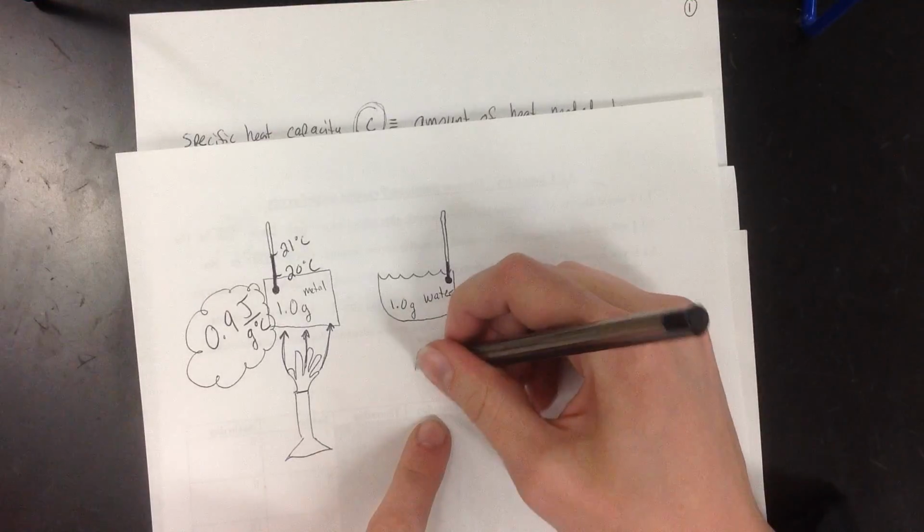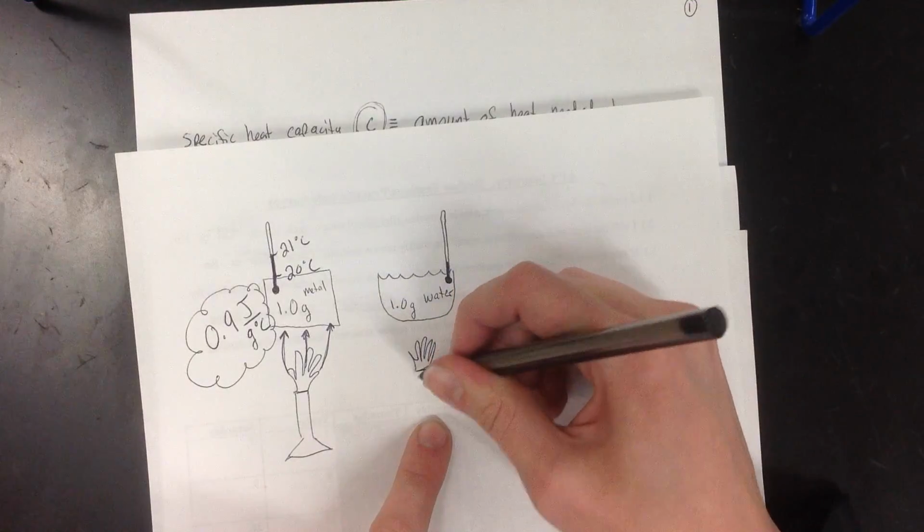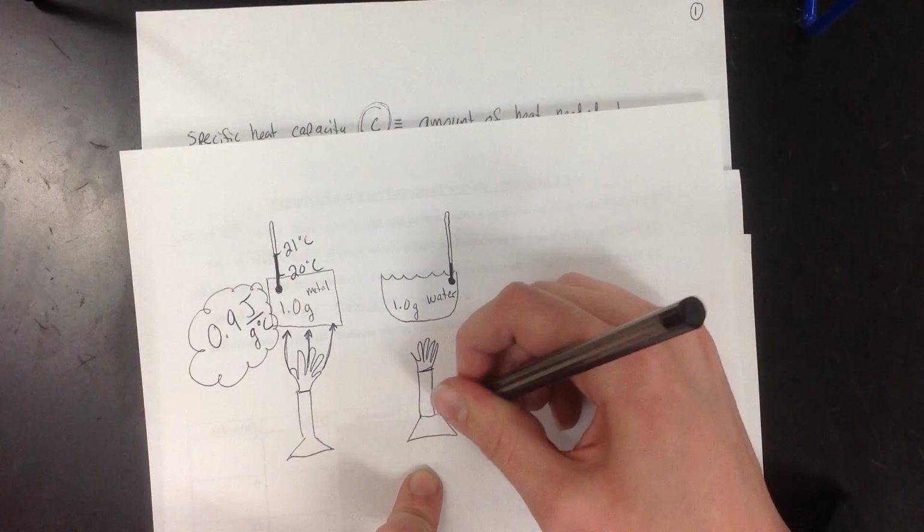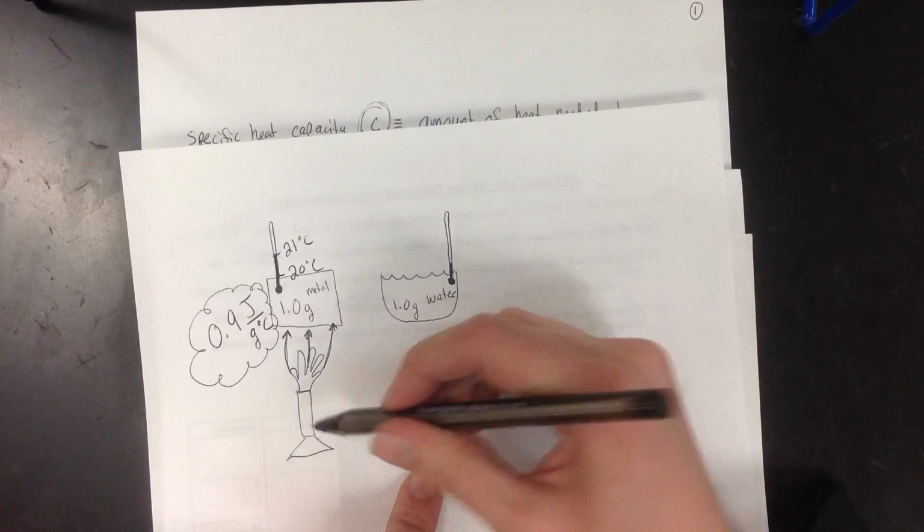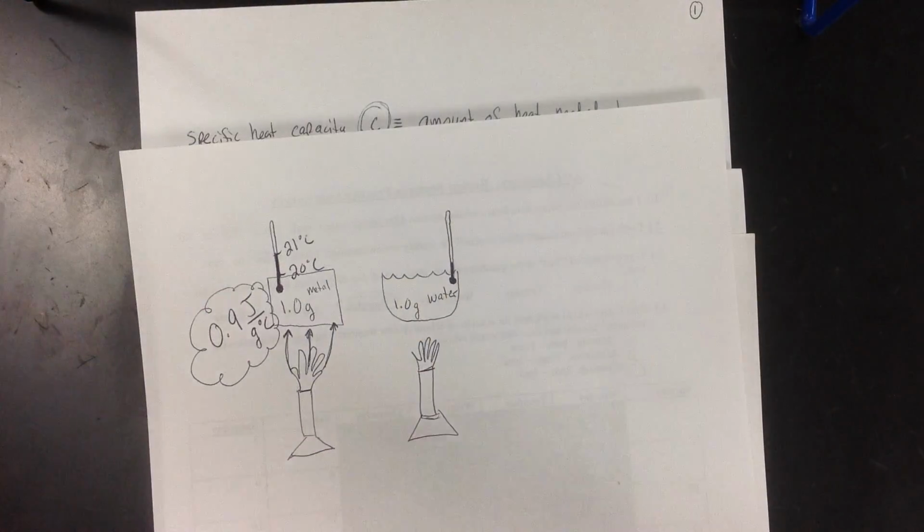Similar for water. If I was to heat up my water, well, water heats up a little differently. Kind of like if you've ever gone to McDonald's and you get those little apple pies. On the side, they have like, caution, the filling is hot. Well, it's not the crust that's hot, but it's the filling. And that's because different substances heat up differently.